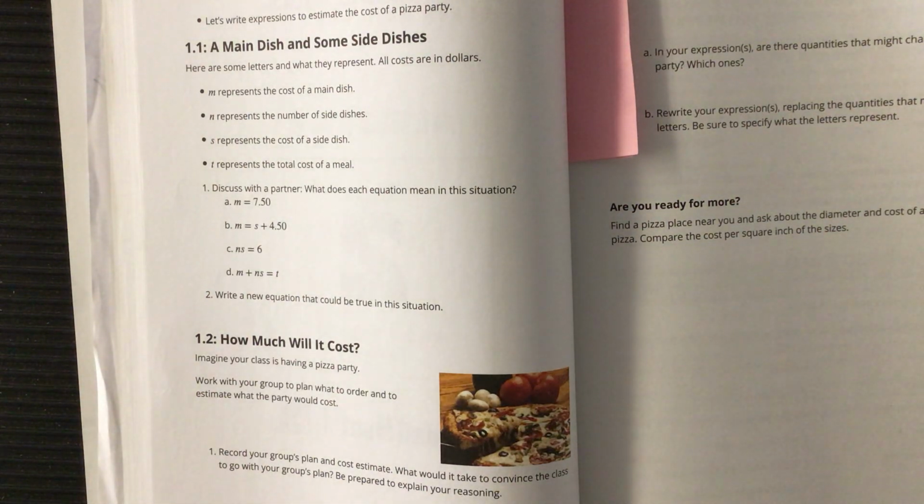It says, question 1, why don't you read it for me, Trey, please? Here are some letters and what they represent. All costs are $8. M represents the cost of the main dish. N represents the number of side dishes. S represents the cost of the side dish. And T represents the total cost of the meal. Discuss with a partner what each equation means in this situation.